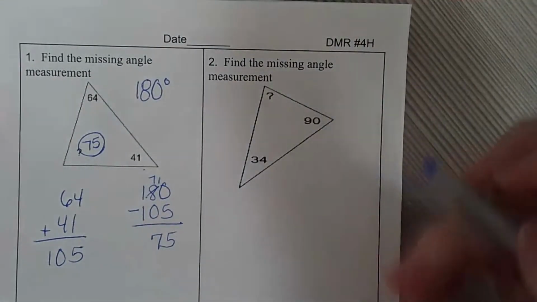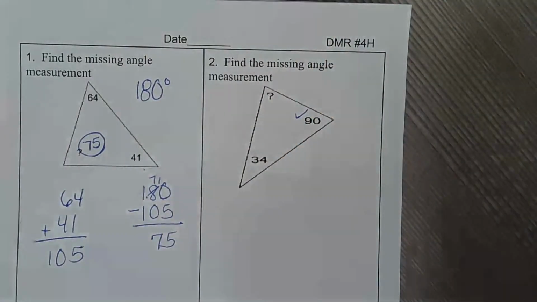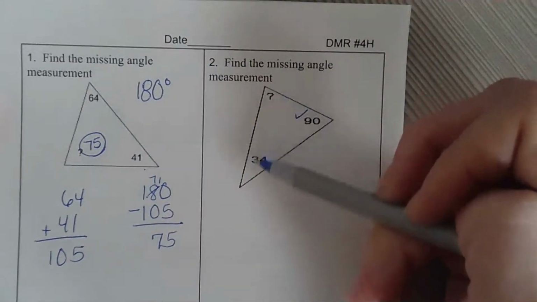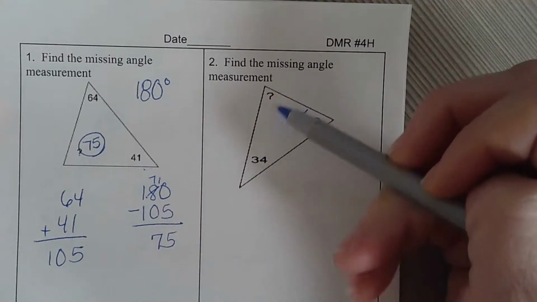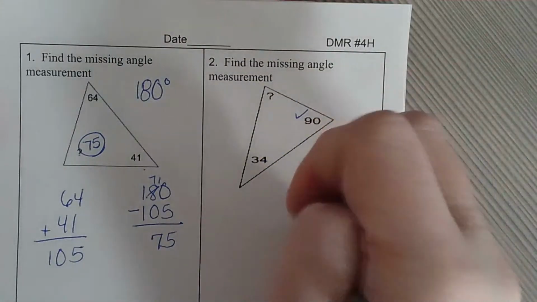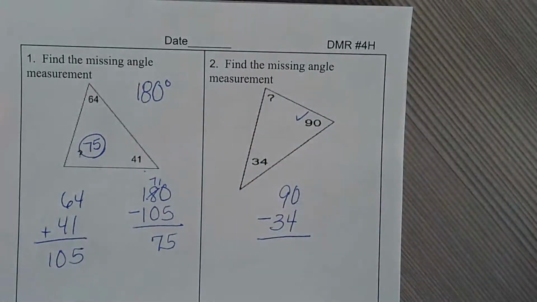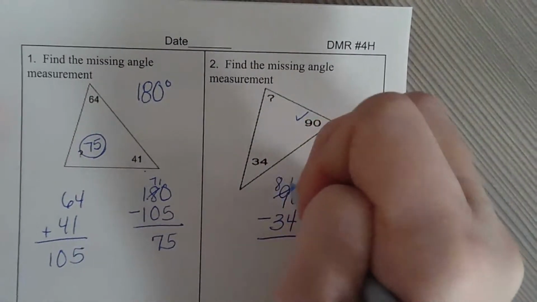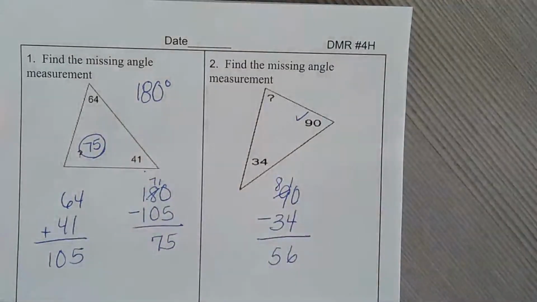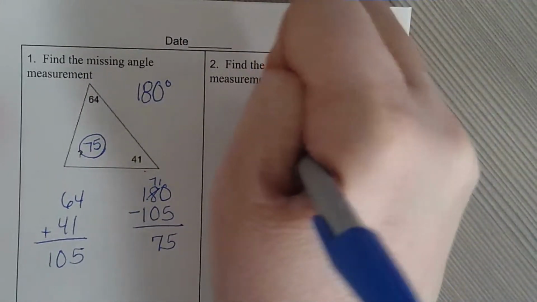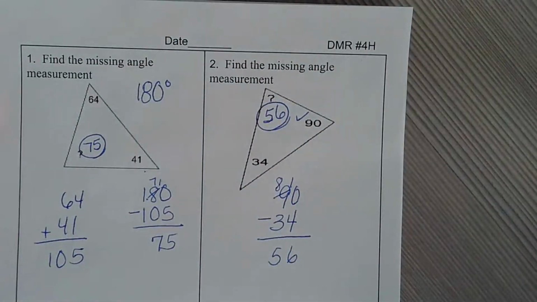In number 2, I do have a 90-degree angle, so I can use my shortcut, knowing that these 2 angles must also equal 90 total. So if I just do 90 minus 34, I get 56. So 56 is my missing angle.